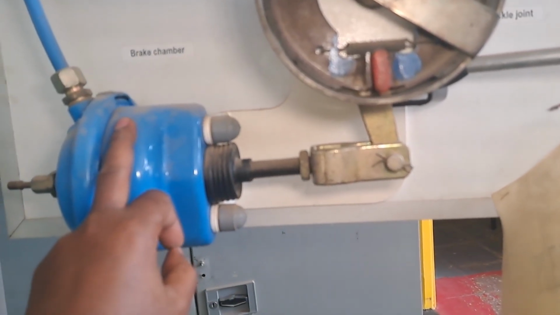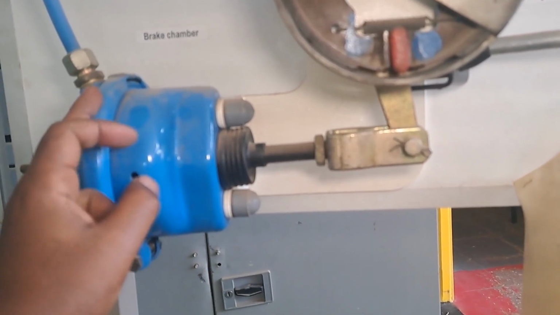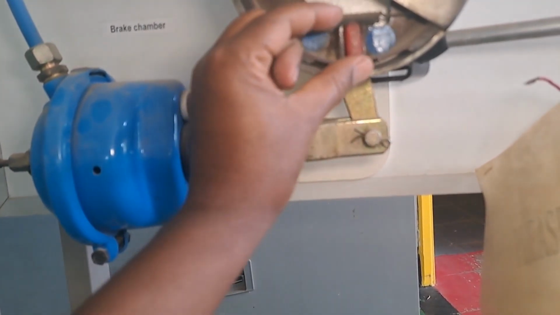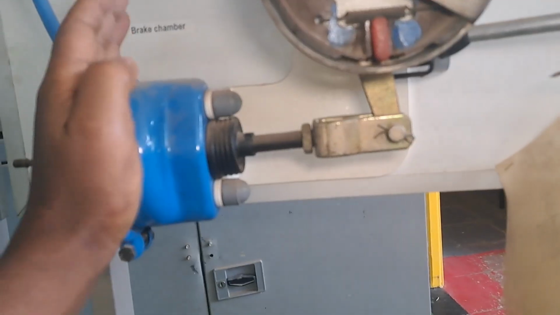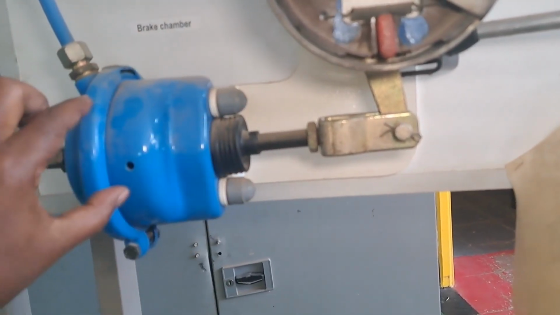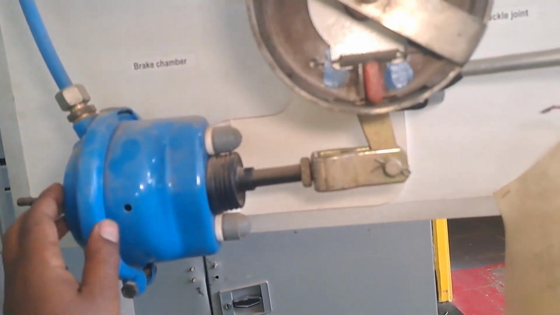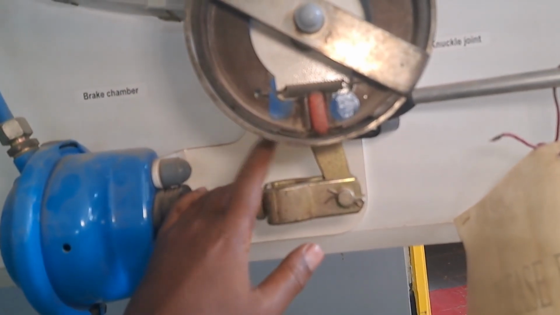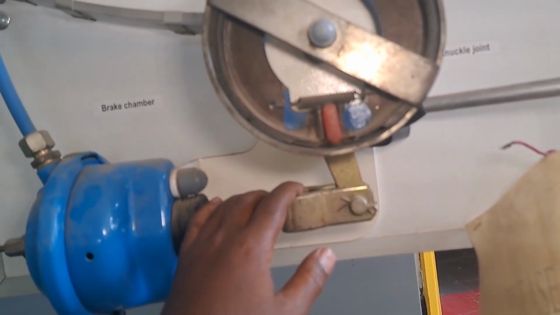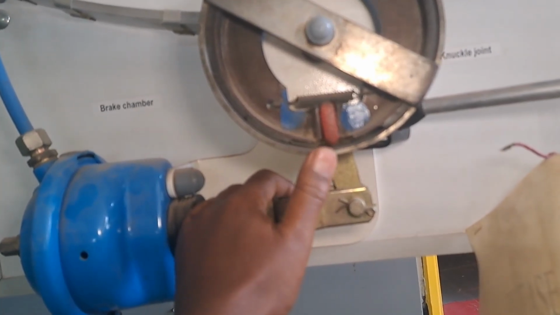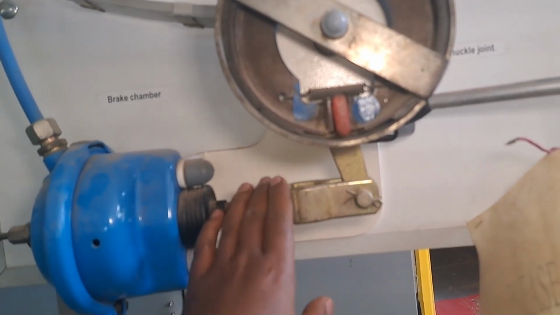There is an air chamber right here. When pressurized air is there, it will push this assembly. When this assembly is pushed, it will move this cam. When compressed air is removed, however, there is a return spring that will return the diaphragm assembly, and that will disengage the brake application. So this is basically how brake is applied in every tire. In the front, in the tractor, and in the rear tire, in the trailer tire as well. This is basically how it is done.